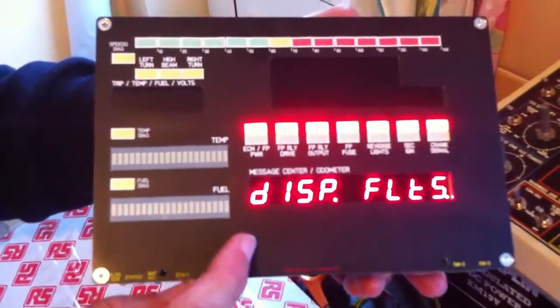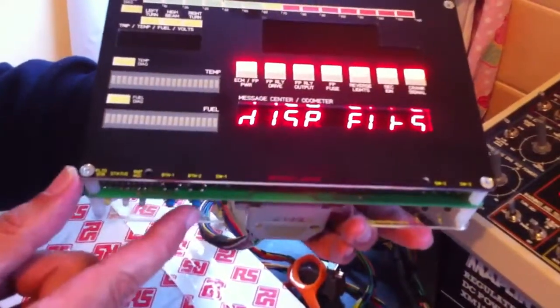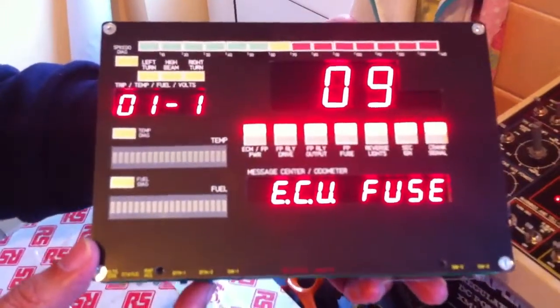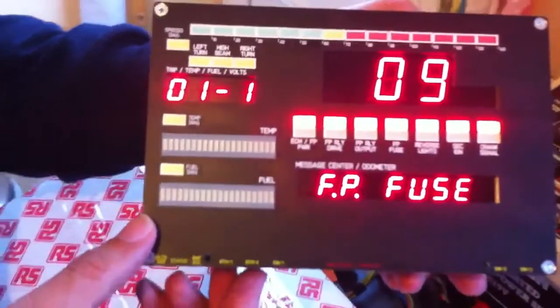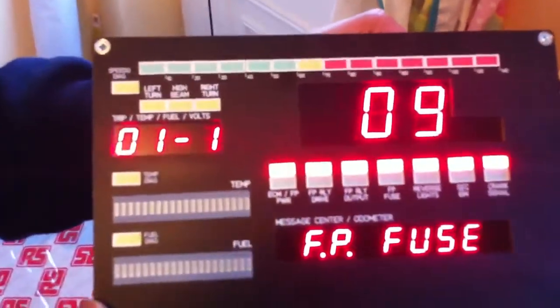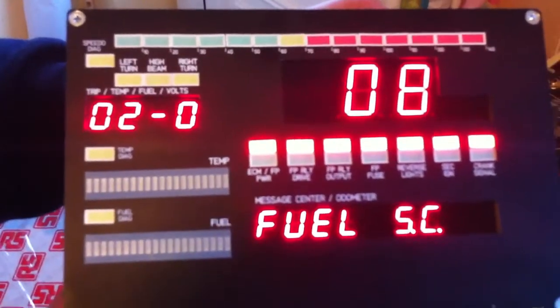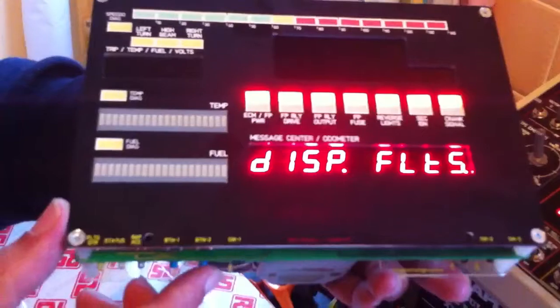Once there's no more faults to display, it goes back to this submenu, display faults. And if we keep pushing button number 2, it'll cycle round again. One journey ago we had an ECU fuse fault and a fuel pump fuse fault. 2 journeys ago we had a fuel short circuit fault, and that's all. They're all the faults that we had.